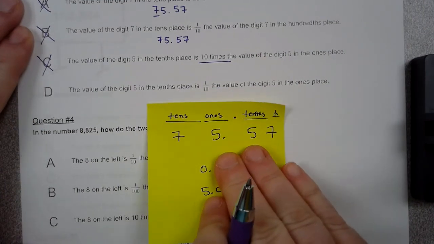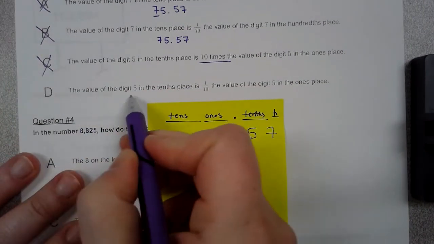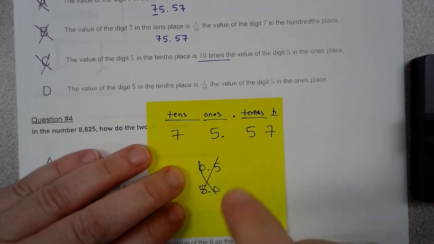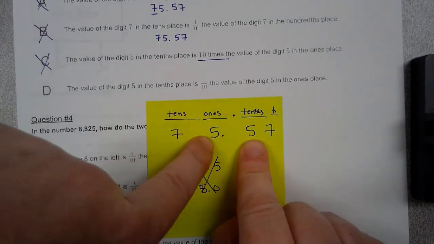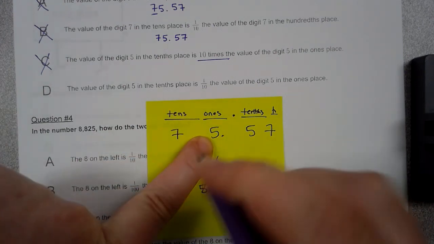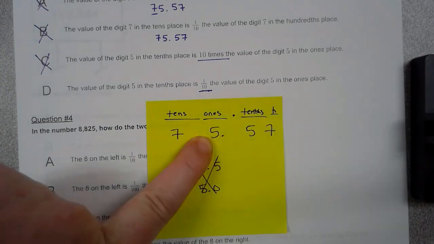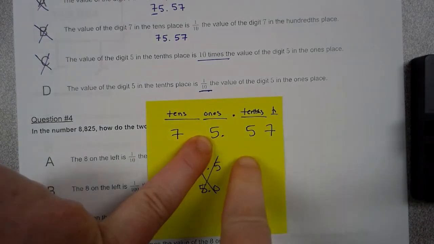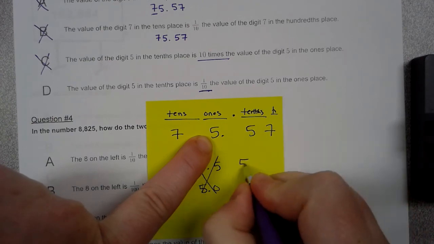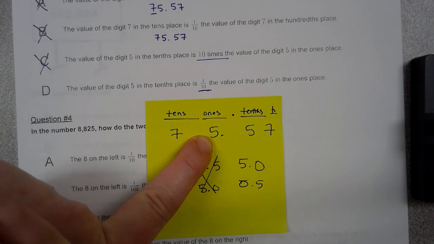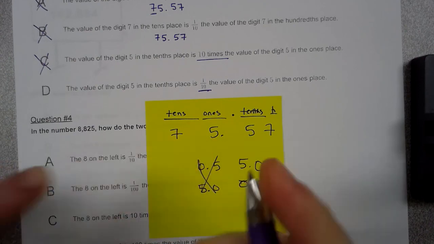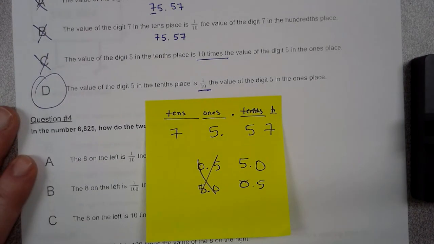Okay, this next one. The value of the 5 in the tenths place is 1/10 the value of the 5 in the ones place. This means that it's 10 times 1/10 of it. That means it's smaller than. So it's saying that the 5 in the ones place is 10 times larger than the 5 in the tenths place, which is true. So D.